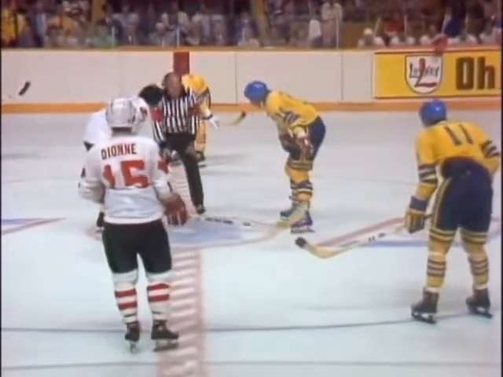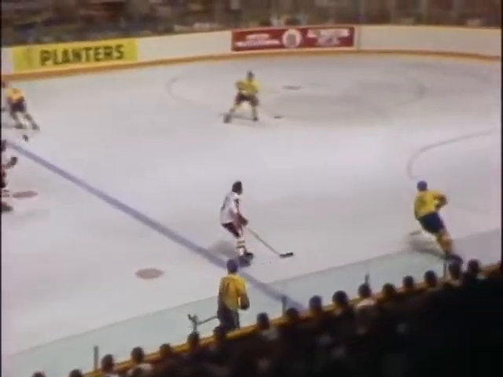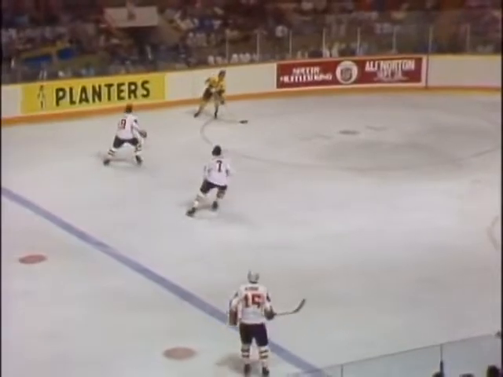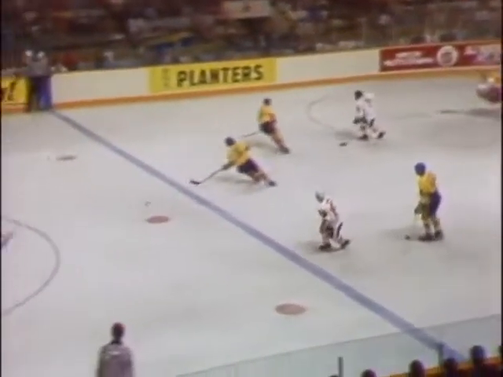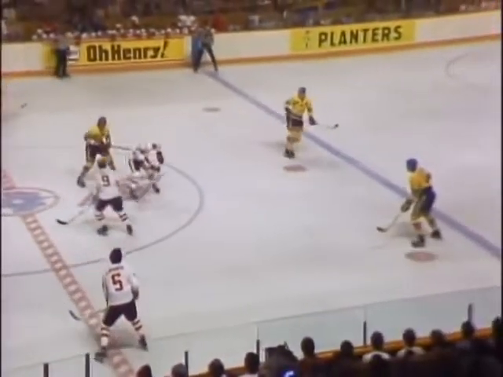Gainey from Robinson and Orr at 10:26. Canada 4 and Sweden no score. Salming inside his own blue line as Sweden trail 4-0. Marcel Dionne has it at center. He has scored one of the Canada goals tonight.